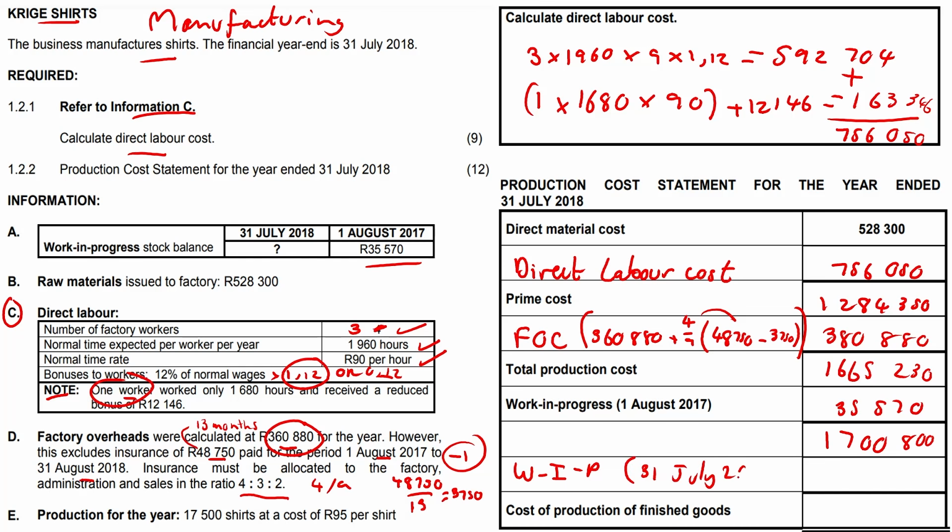I love how we can just go from singing, having a party, to now going back to the fun stuff, which is accounting.